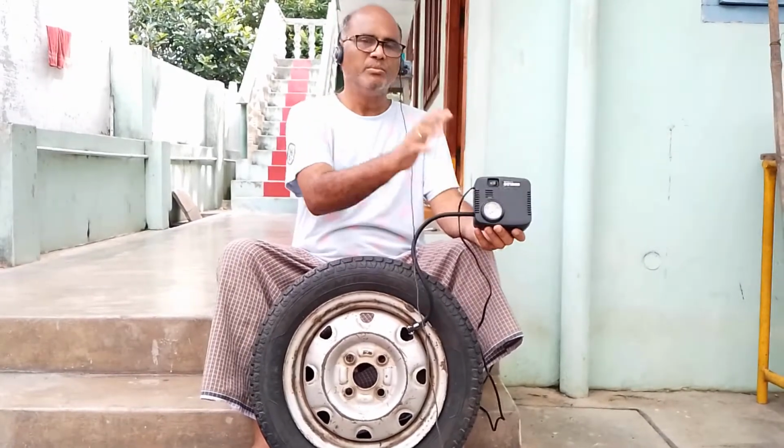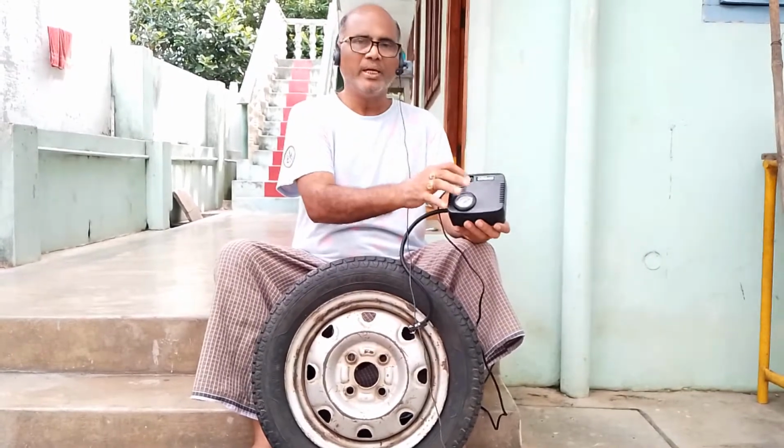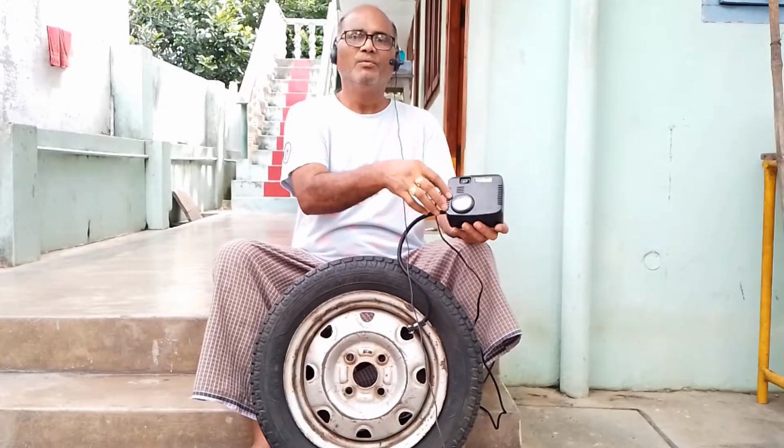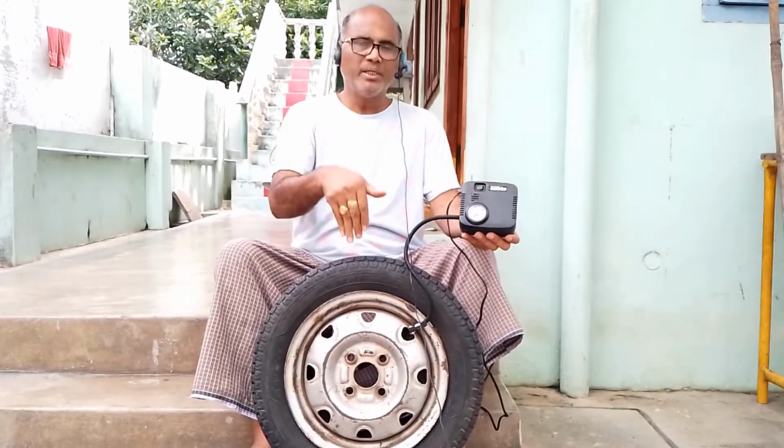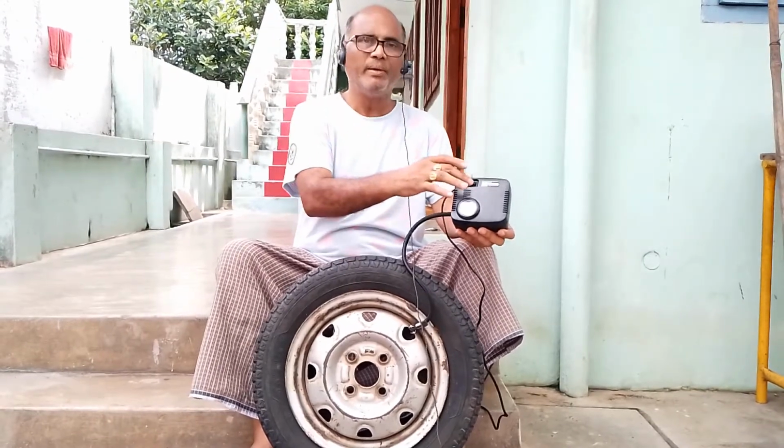For all that, this is most important and interesting because it has a pressure gauge. So you can always check it. You can use it for checking, and also you can raise the pressure to the required level. If it is less than 33, okay, you can match it up to that 33. So this is how we can.